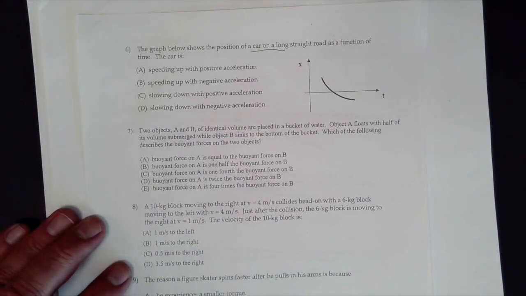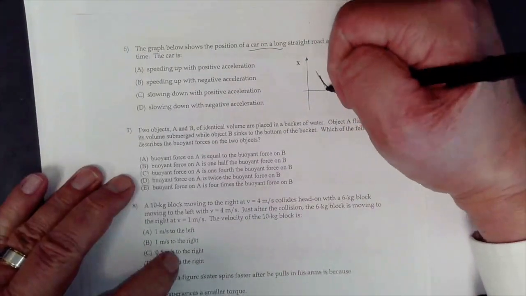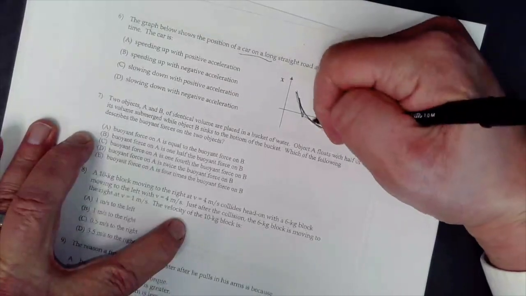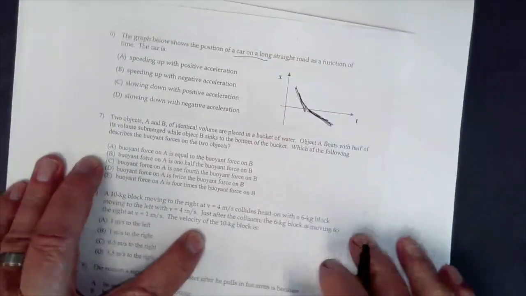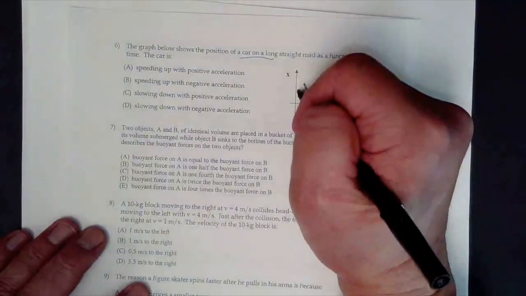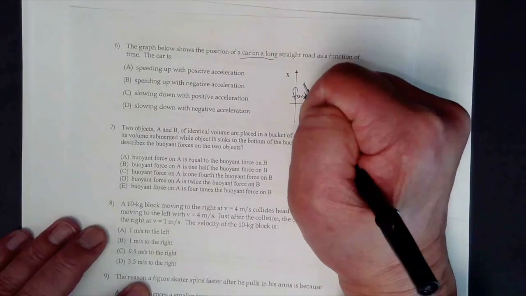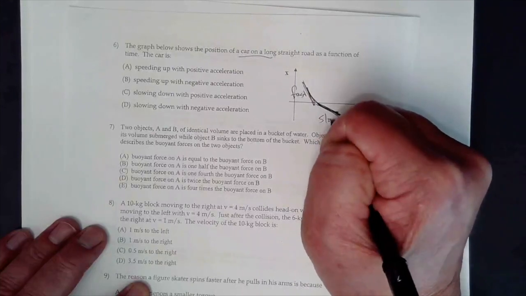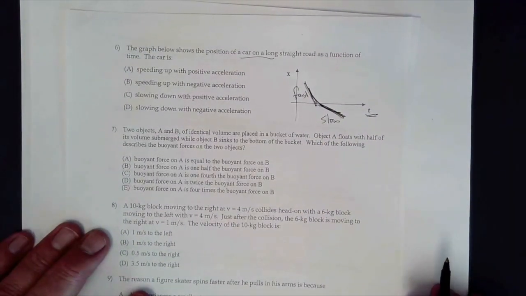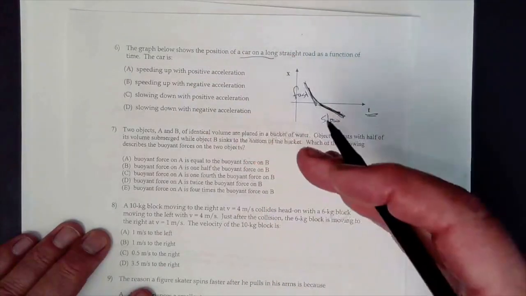Well, first of all, we know that the slope starts out steep and then a little bit later is less steep, more shallow. And so this would be fast and this would be slow. So as time goes forward, this thing is going from fast to slow.